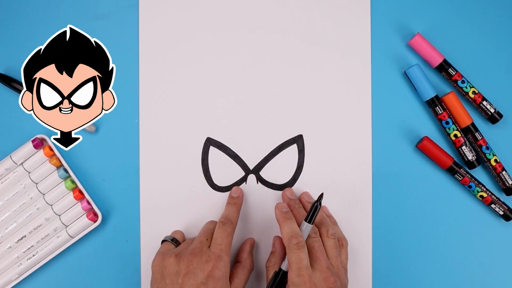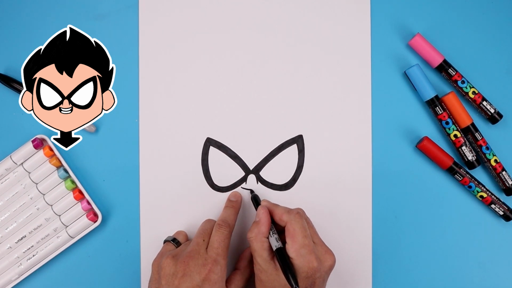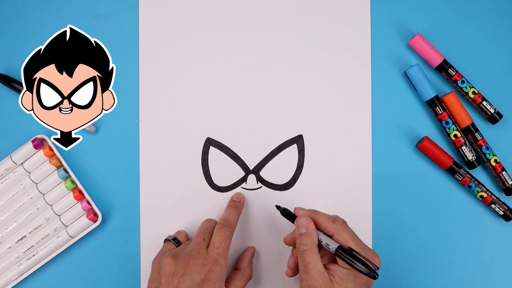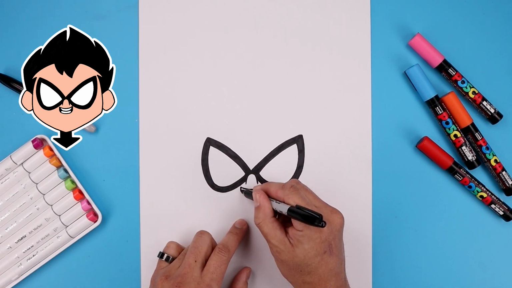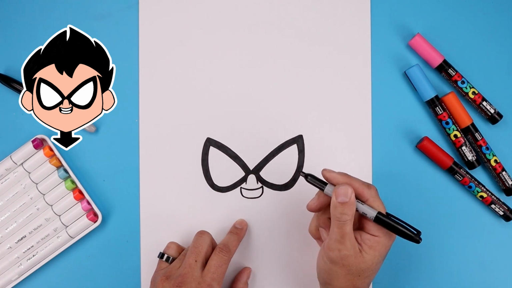Now with the eyes and nose in place, let's move down and draw on the mouth. We're going to start on the left side. We're just going to curve the mouth, coming down and then up. Go back to the left side. Let's curve the bottom of the mouth. We're going to come down, round at the corners, and then pull that up towards the right side.